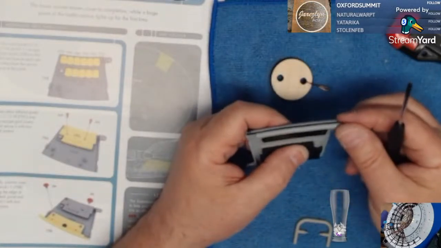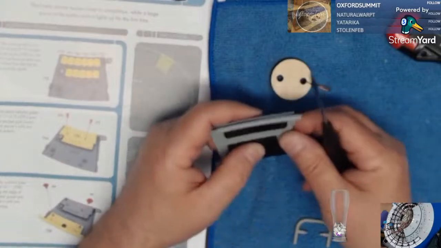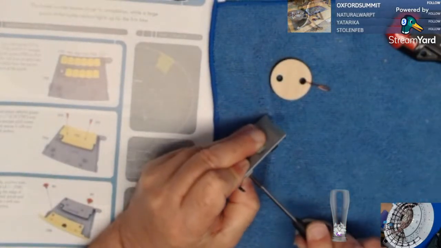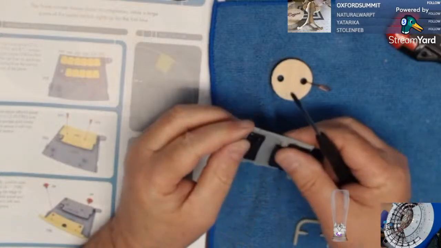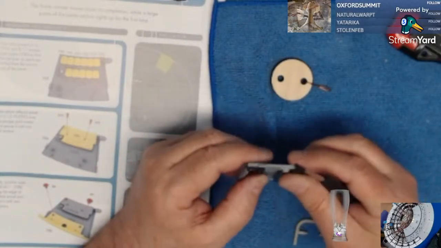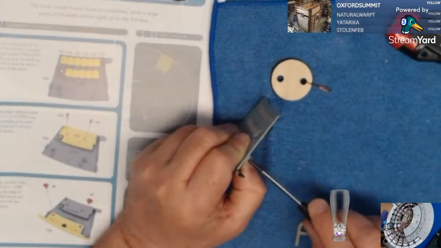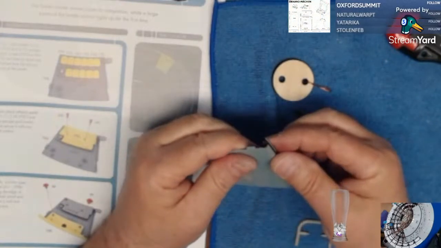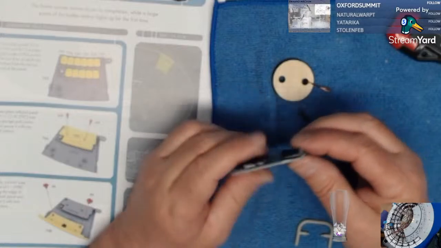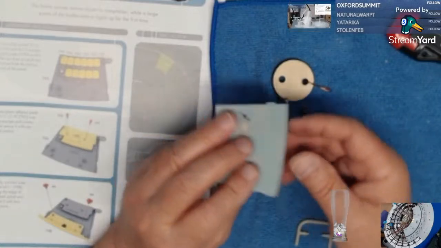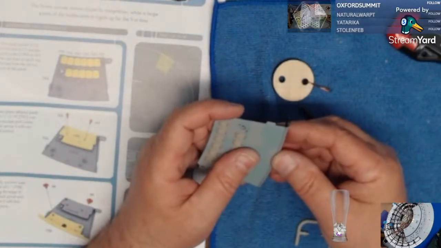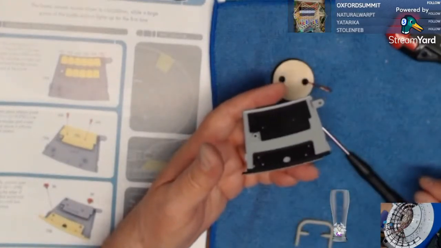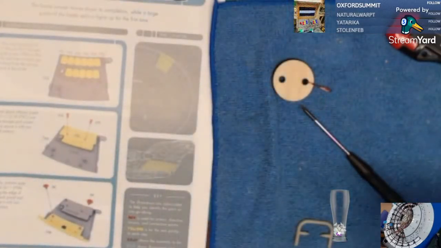This one's still a little wonky. Much better. Much better. Okay. I think I'll call it quits there, because man, those are really tight in there.